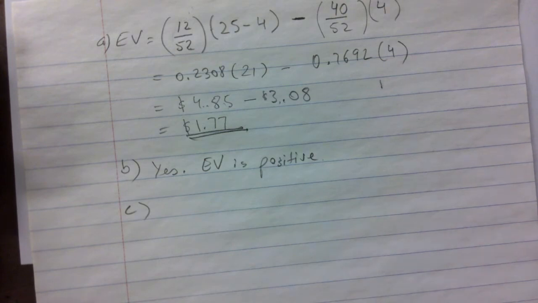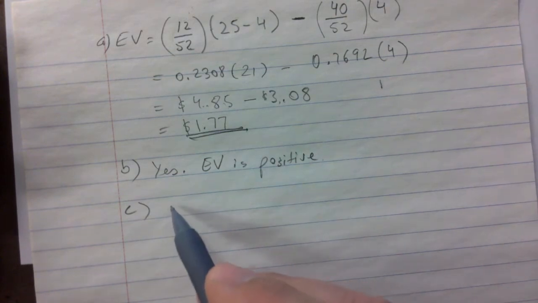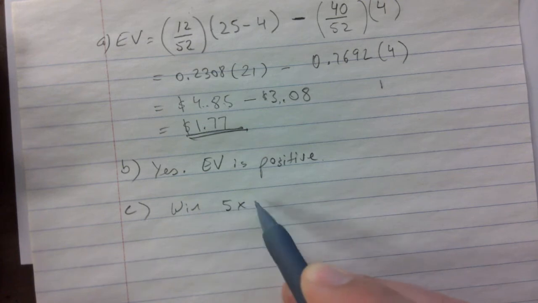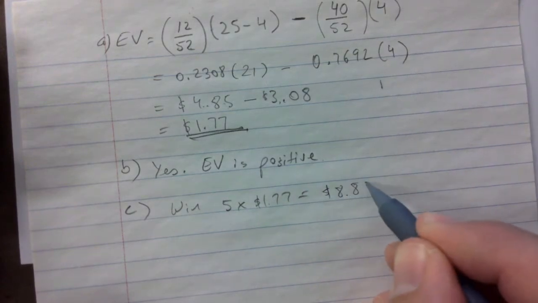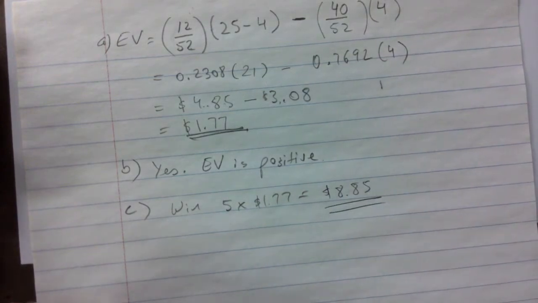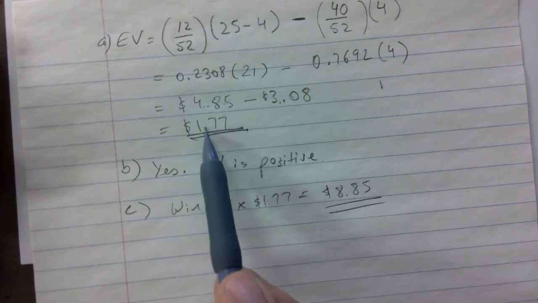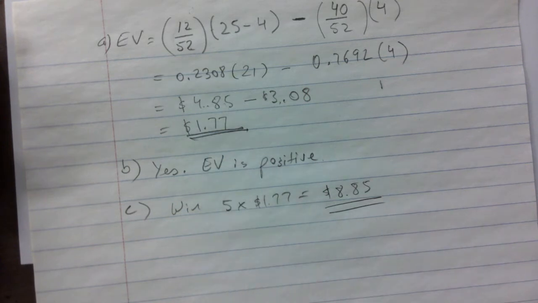See, how much would you win or lose, right? You would win 5 times 1.77. So that's 8.85 over 5 games. It should probably be more like 500 games or 1,000 games or something, right? But I kept it small there. So the number is like on average, that's how much you would win if you kept on playing a bunch of times.